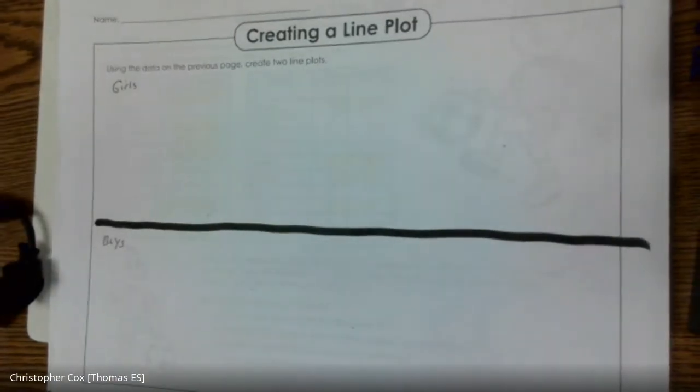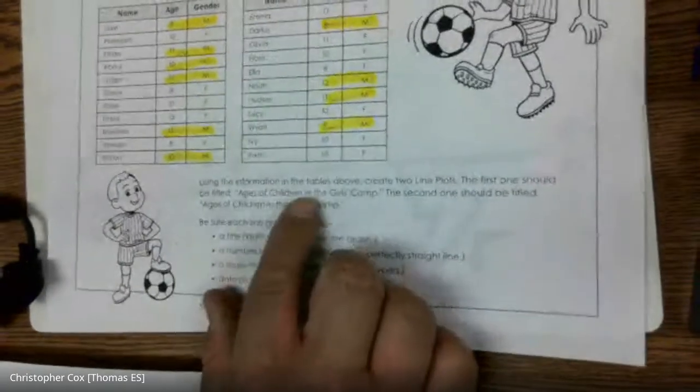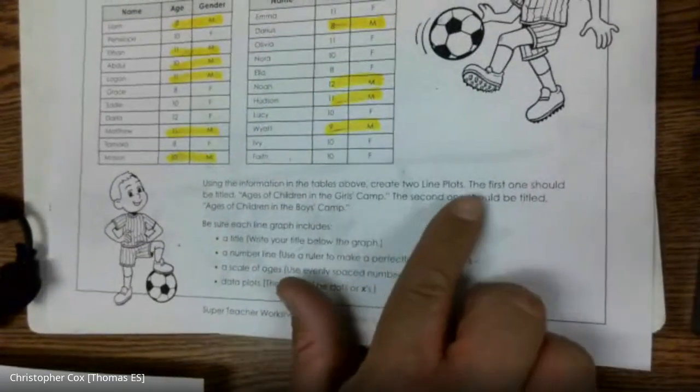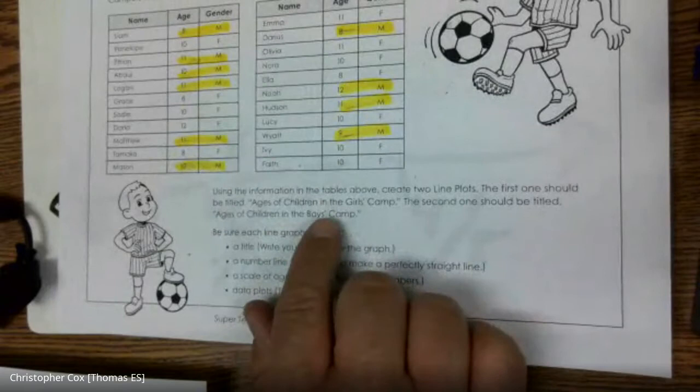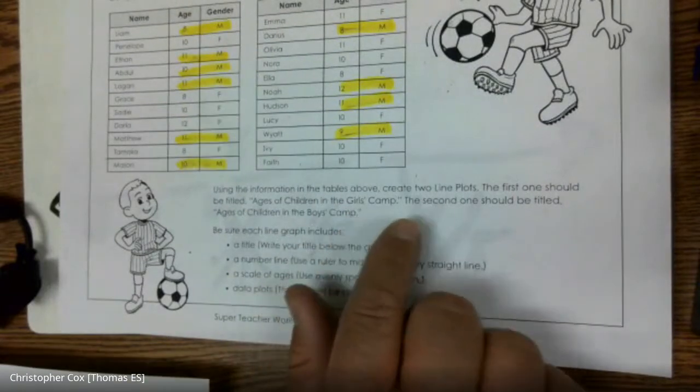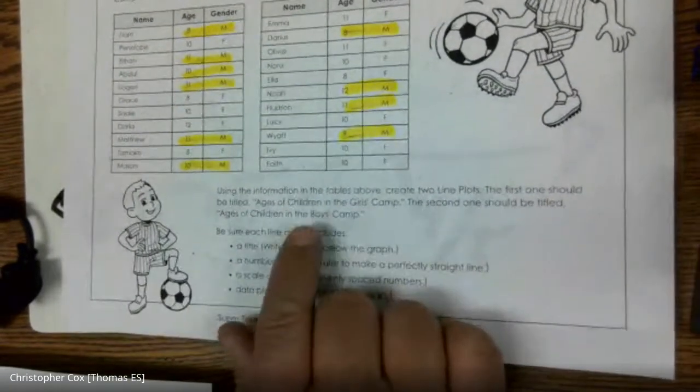And it says to give it a title. The first one should be titled Ages of the Children in the Girls Camp, which I did the girls first. The second one should be titled Age of the Children in the Boys Camp. Oh, I can do that.